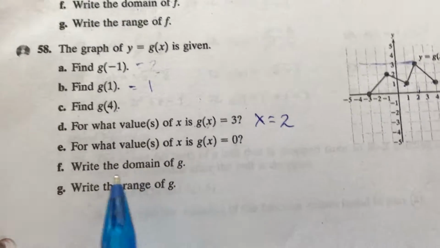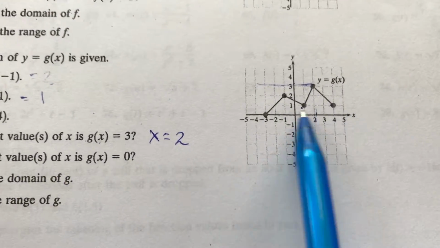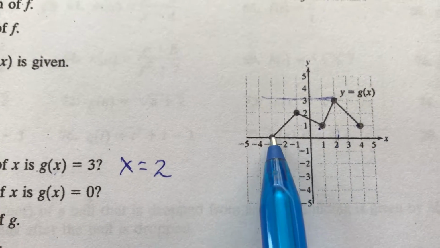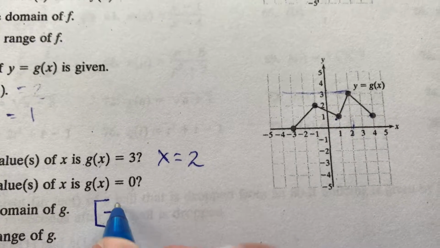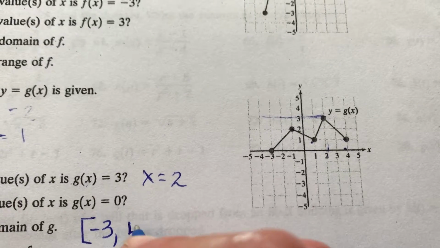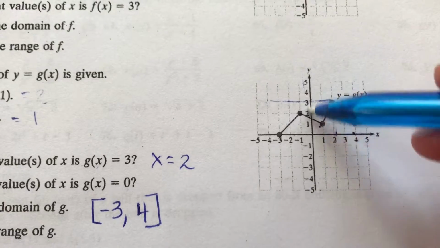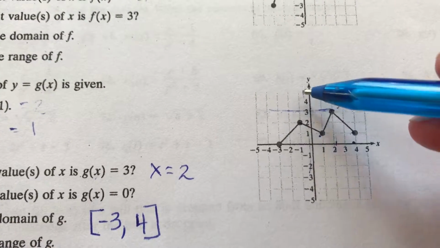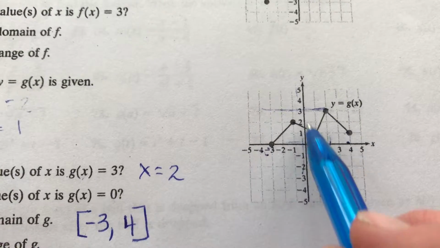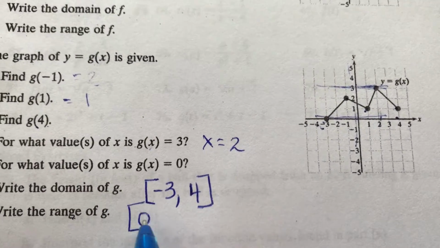Okay? Now, one last thing we're going to cover real quick is it talks about the domain. Domain are your x values, and it wants to know how wide is your graph. Now, the furthest point to the left is -3, so my domain would be -3 all the way to 4. I'm almost done. And then my range, your range are your y values, and it wants to know how high and how low does it go. Notice the lowest value is right here, and that y value is 0. So it goes from 0 all the way up to 3. So my range would be 0 to 3.